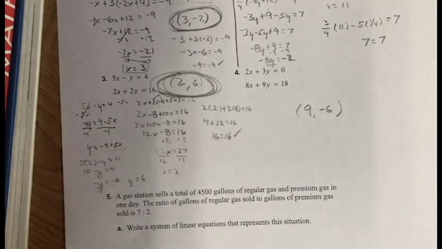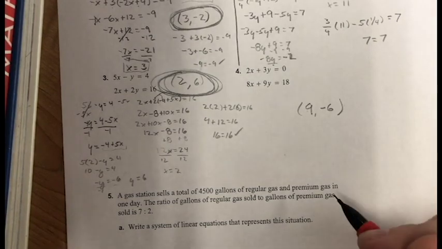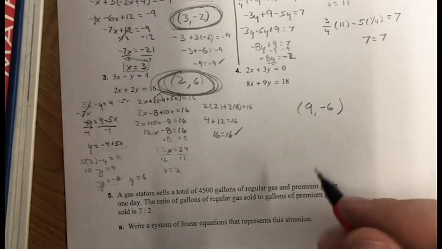All right, so number 5, I'm going to help you a little bit with this one, and then I'm going to kind of leave the rest of it to you as a challenge problem. So it says this: a gas station sells a total of 4,500 gallons of regular gas and premium gas in one day. The ratio of gallons of regular gas sold to the gallons of premium gas sold is 7 to 2. All right, so we've got a lot of information coming at us right now. Well, first off, let's go ahead and make ourselves some variables, okay?